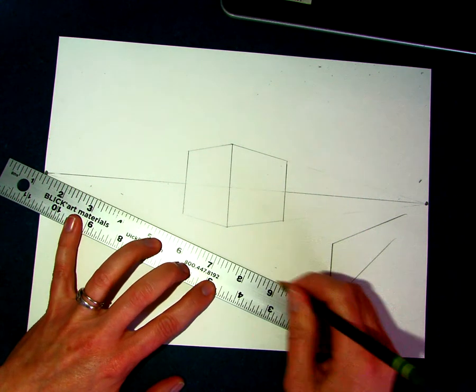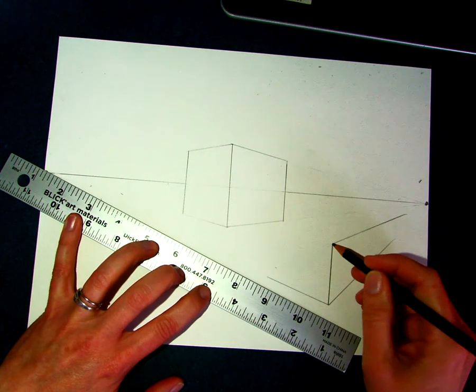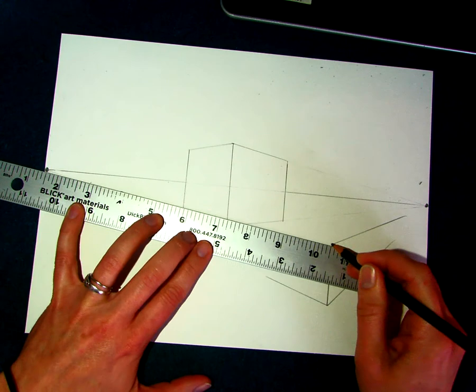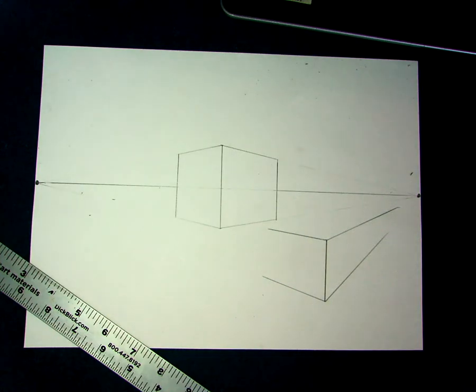But when I'm actually drawing in perspective, I just make them go as far as I think they need to, so I don't have to erase it all. So you'll notice that things changed depending upon our placement on the horizon line. Because this is below the horizon line, I'm going to get more of a bird's eye view than the one at eye level.